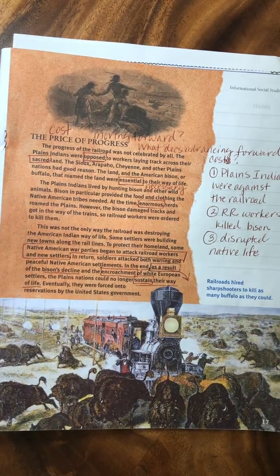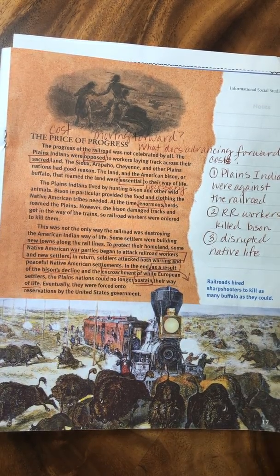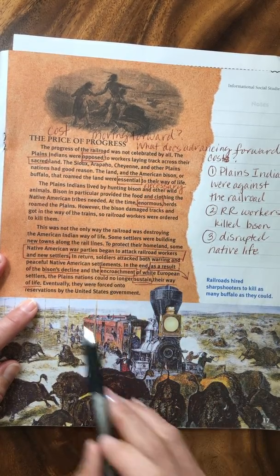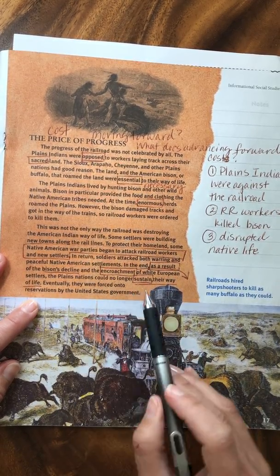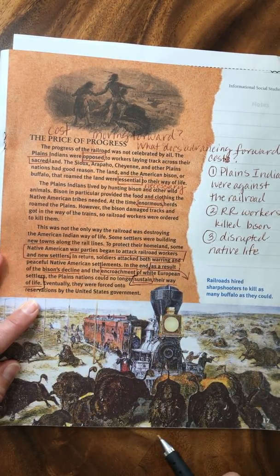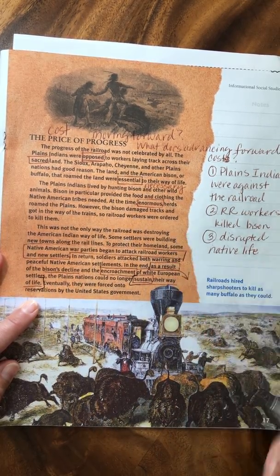And this last paragraph has a lot of those specific details on what it actually cost the Native Americans, and it ends up costing them their way of life right here at the bottom. They were unable to sustain their way of life, and it's because of the reasons explained here in this article.